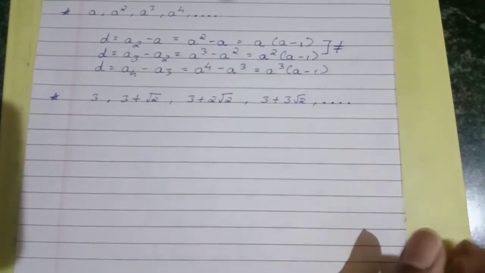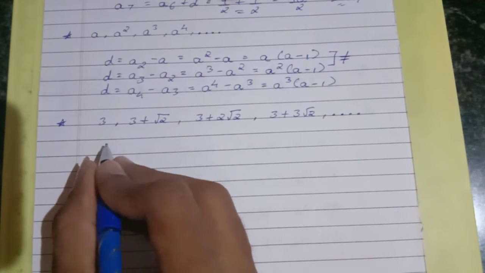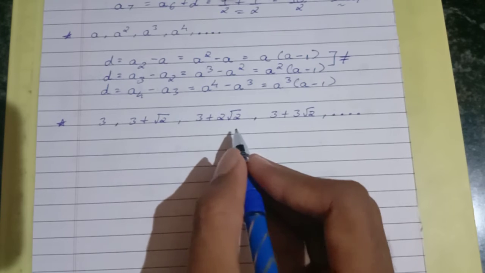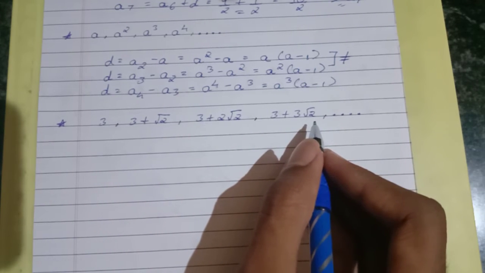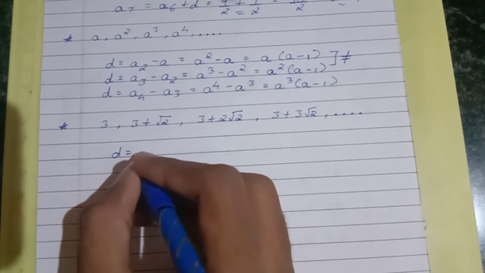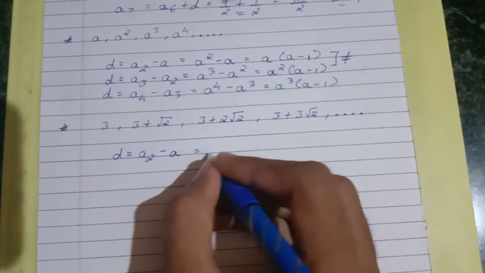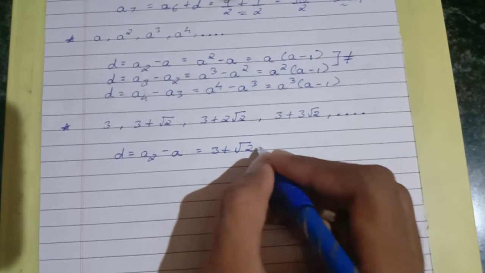Now let us go to the next sum. This sum is a bit complicated. We should be careful in this sum also. Here A1 is equal to 3, A2 is equal to 3 plus root 2, A3 is equal to 3 plus 2 root 2, and A4 is equal to 3 plus 3 root 2, and so on. Now let us find D. D is equal to A2 minus A1, which is 3 plus root 2 minus 3.